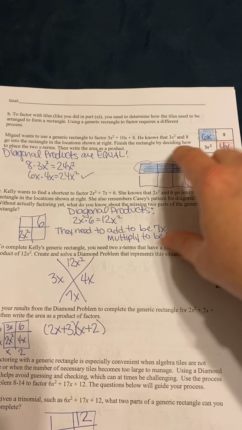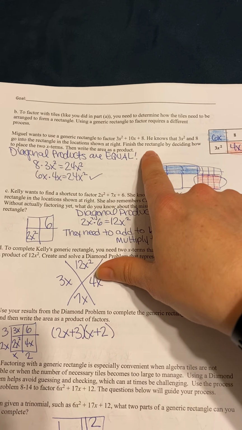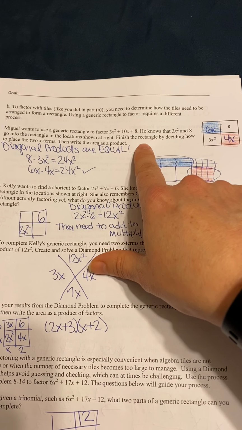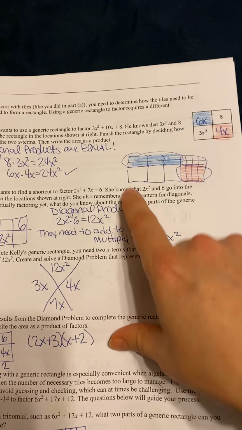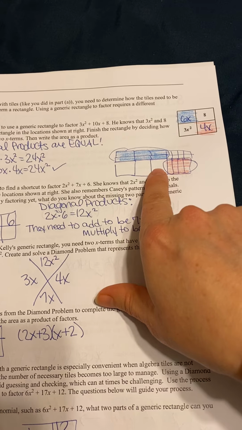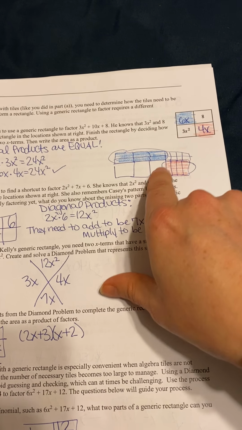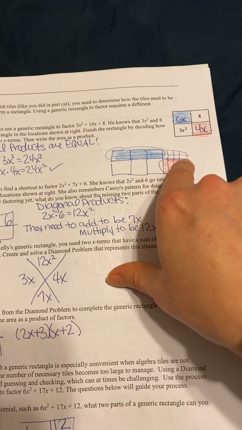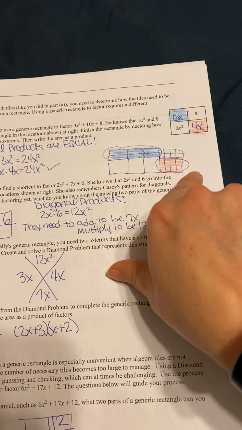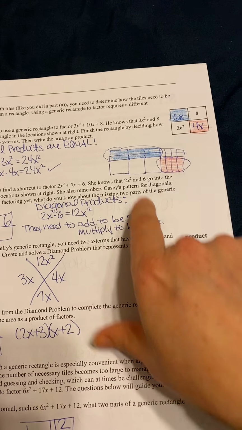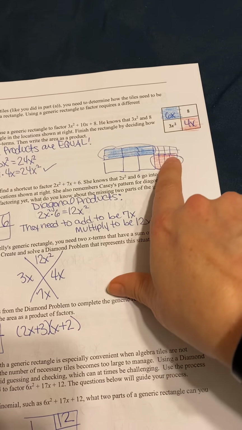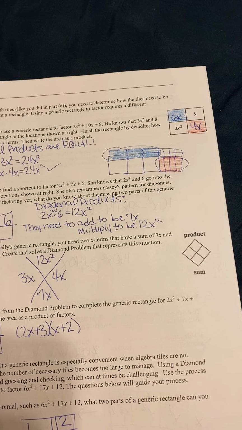And then it says, finish the rectangle by deciding how to place the other 2 x terms and then write it as a product. And so I went down here and I saw, well, if I have my 3x squared, and then I know I need to have 8 little guys here, how can I rearrange these 10 rectangles? And this is the way that it works. And so you'll see here there are 6 x's, and so I shaded them in blue, and then here there were 4 x's, so I shaded them in red.